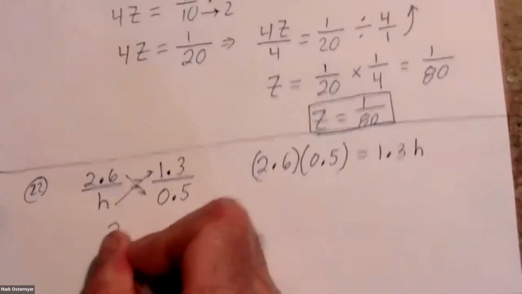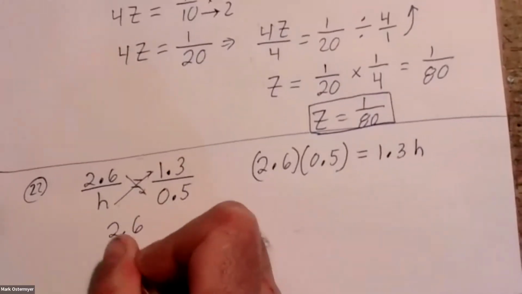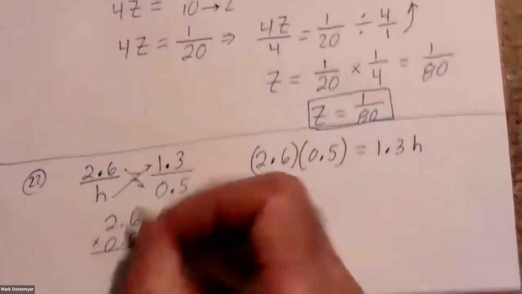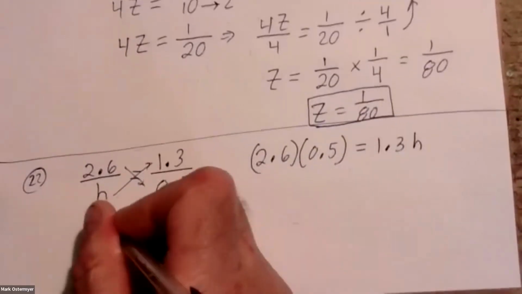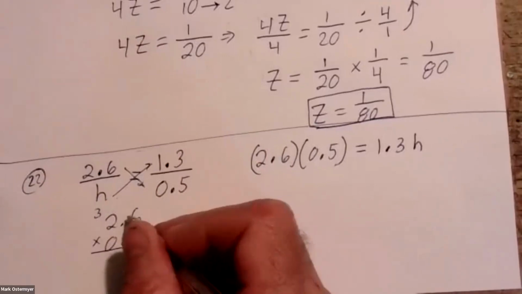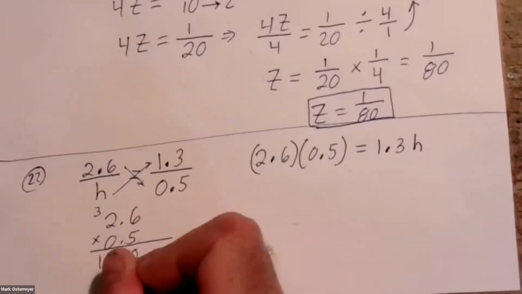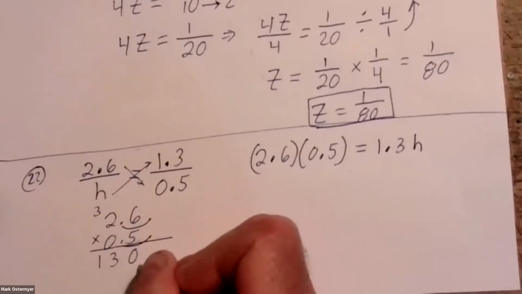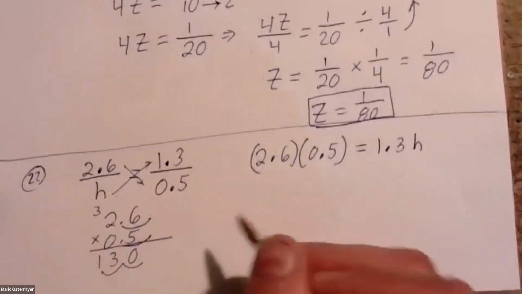Oh, boy. We've got to do this off to the side now. 5 times 6. 5 times 2 is 10 plus 3 is what, 13? Decimal point time, 1, 2, 2 places to the left, 1.30.